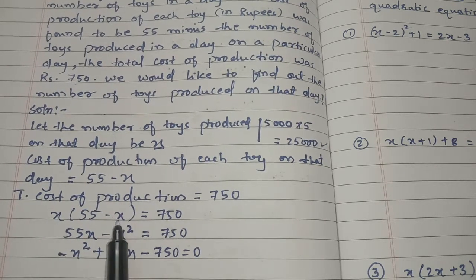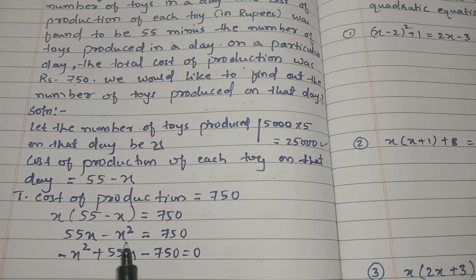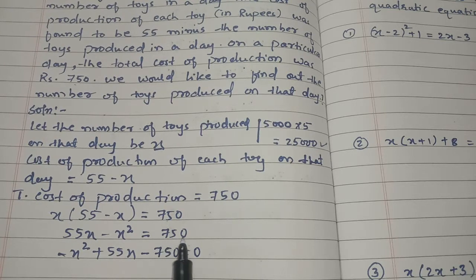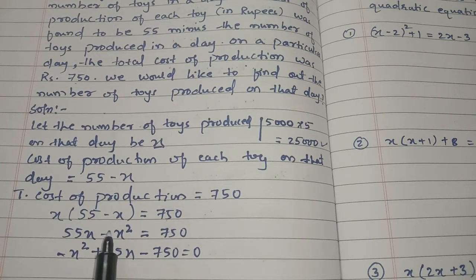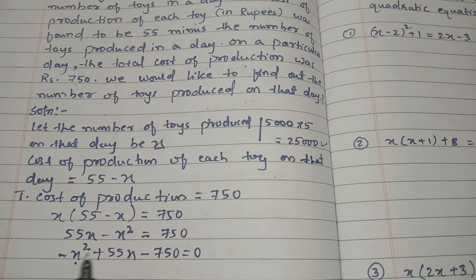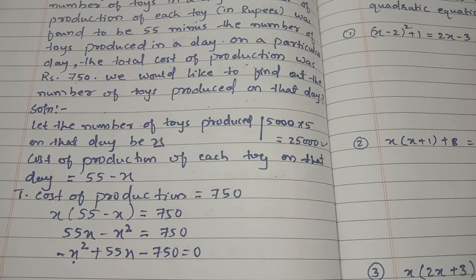X into minus X is minus X square is equal to 750 as it is. Now I am rearranging these two values. First we want the one which has the highest degree: minus X square, plus 55x. Then transfer 750 to the left hand side, it will be minus 750.